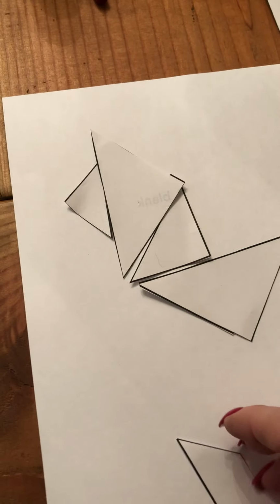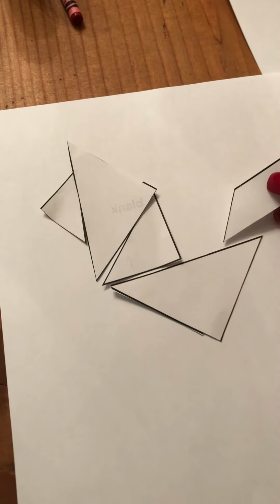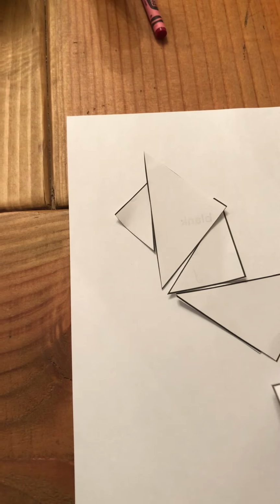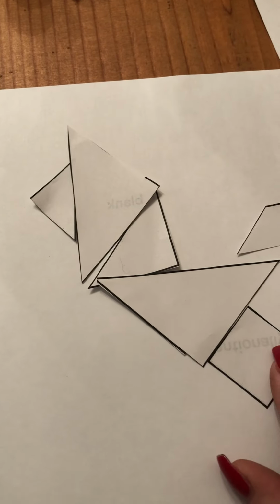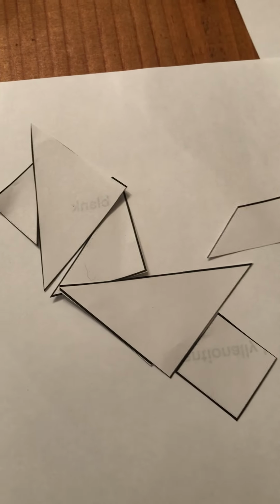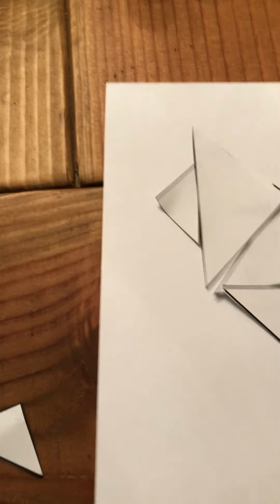I don't know. Here's a bird wing, that's the wing. Oh, you guys, I'm not very creative, I don't think. Okay, I don't think that looks like a bird. I'm gonna start again. I would like to see what you guys are making.